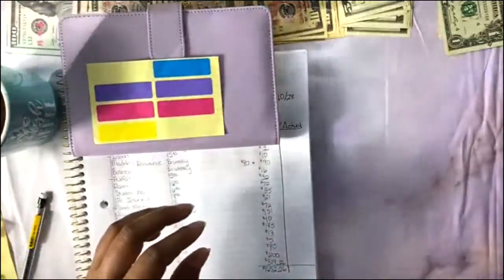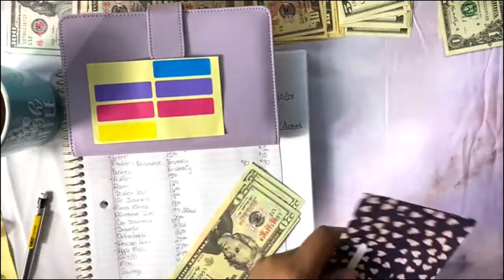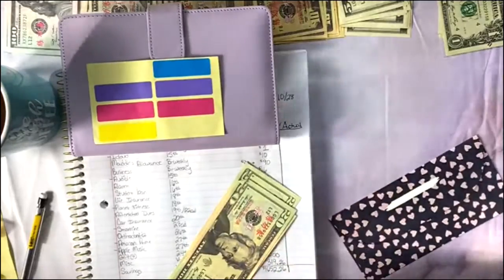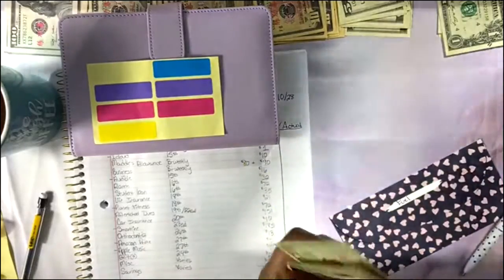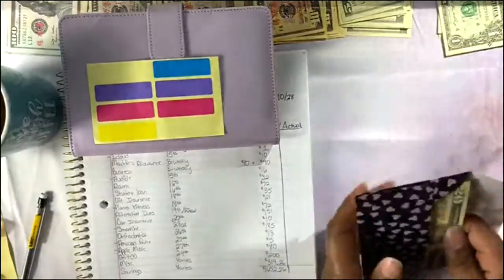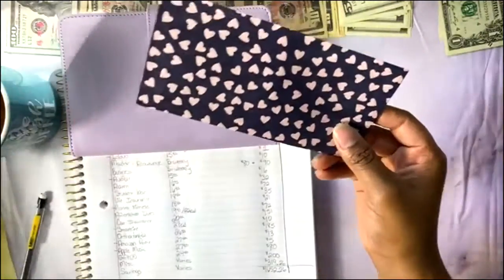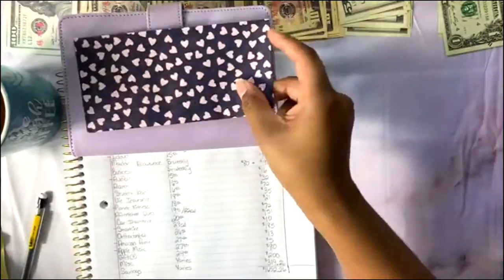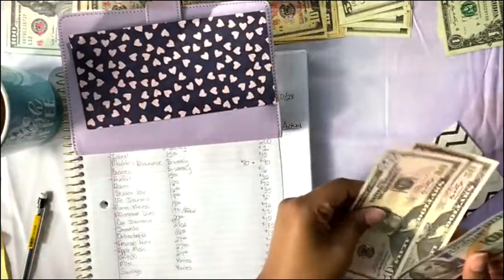We'll put that there. So fuel, like I said, is $60. So I will take this envelope and write fuel. Now we'll put $60 in here for fuel. Then I have groceries. I took that out of here. Groceries, I budgeted $200 for groceries.